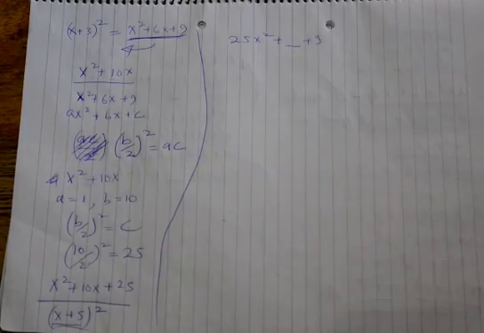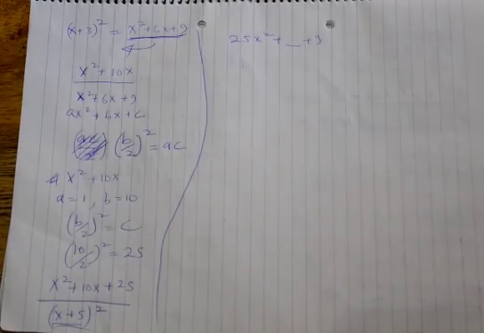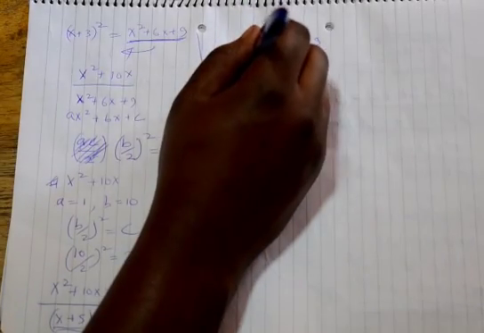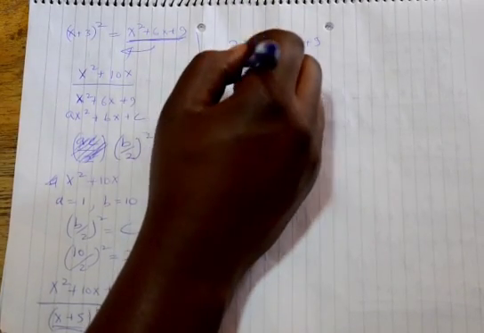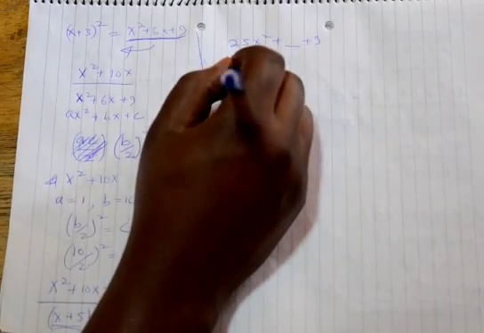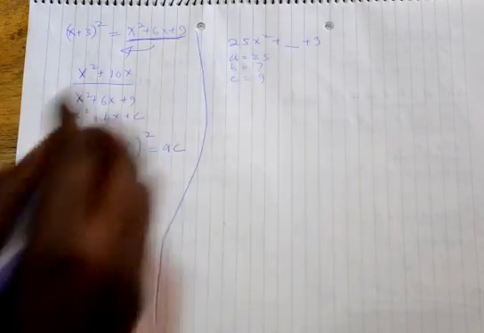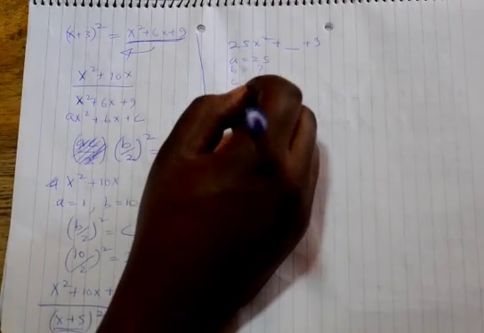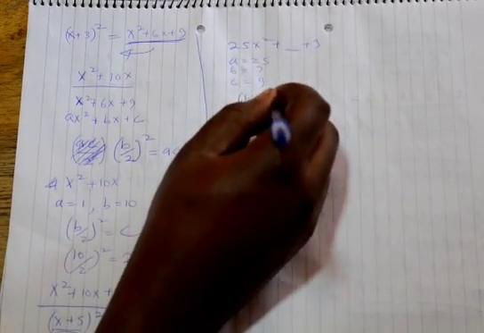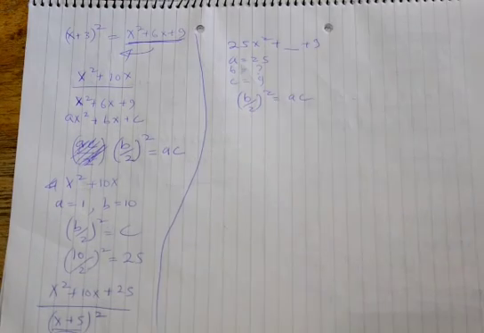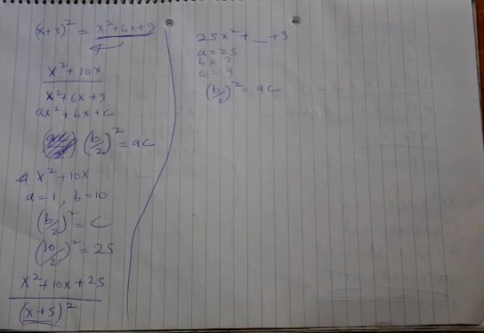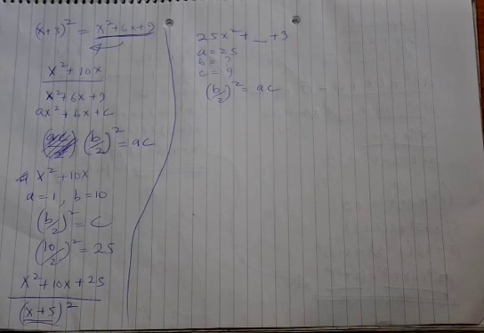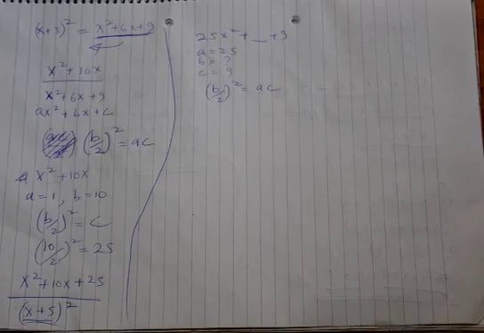Which term must be added here? So our a is equal to 25, our b is unknown, and our c is equal to 9. Application of the formula: b over 2 squared is equal to ac. Our ac is 25 times 9, which is 225.